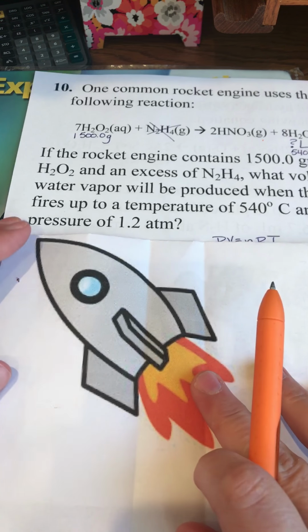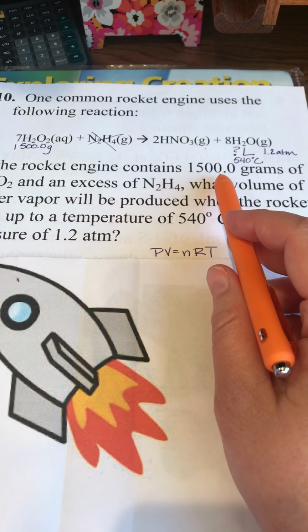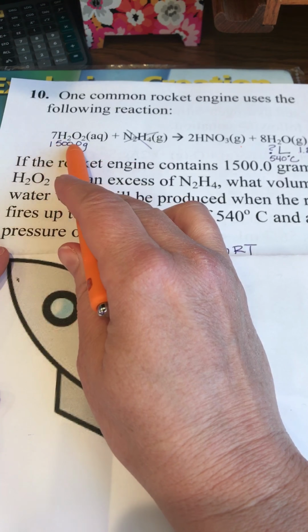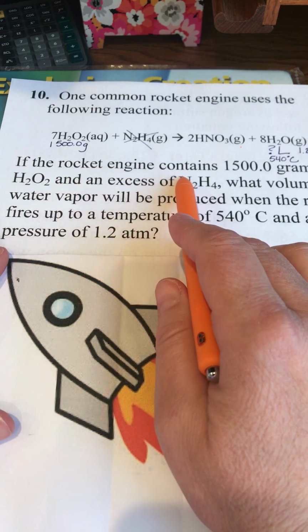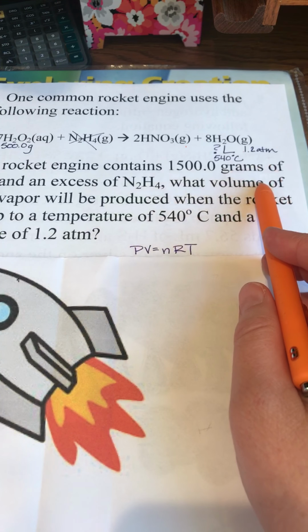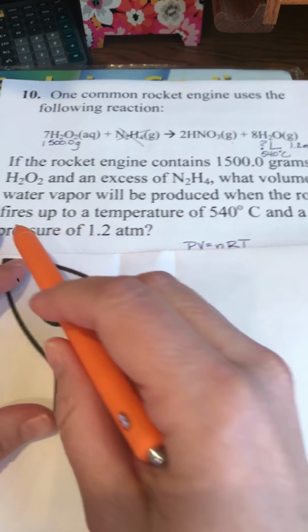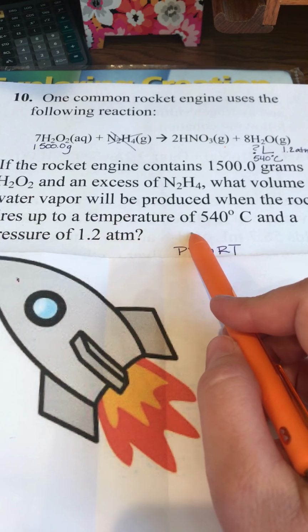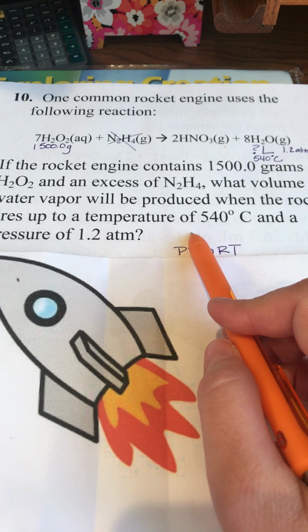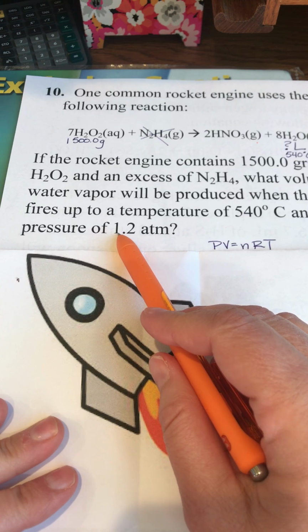With this, they give us the rocket engine contains 1,500 grams of our H2O2. Well, that's the reason I put it underneath there. An excess of N2H4, so basically that means I can ignore it. What volume of water vapor will be produced when the rocket fires up to a temperature of 540 degrees Celsius, so very hot, and a pressure of 1.2 atm?